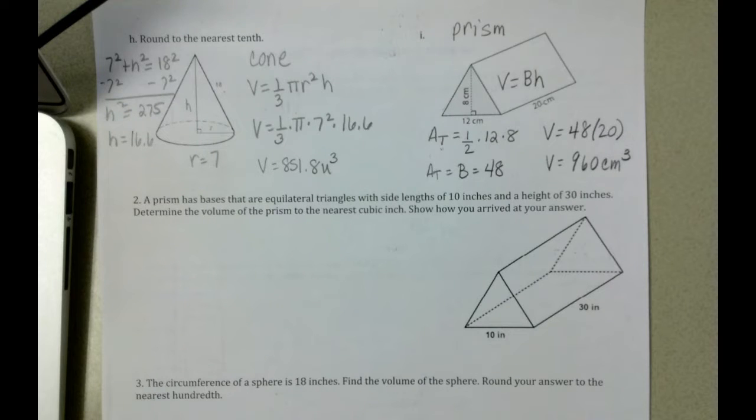A prism has bases that are equilateral triangles with side lengths of 10 inches and a height of 30 inches. Determine the volume of the prism to the nearest cubic inch. Show how you arrived at your answer.